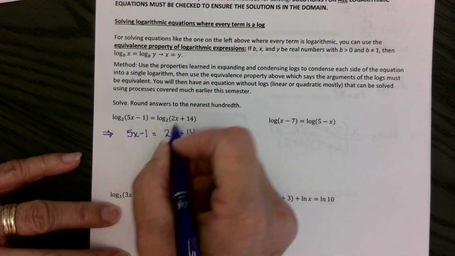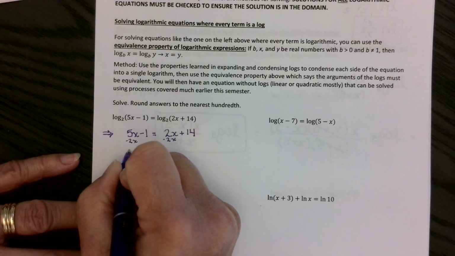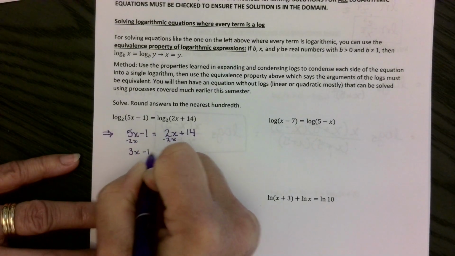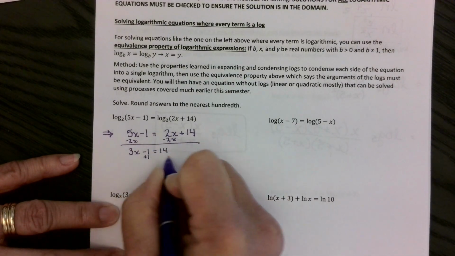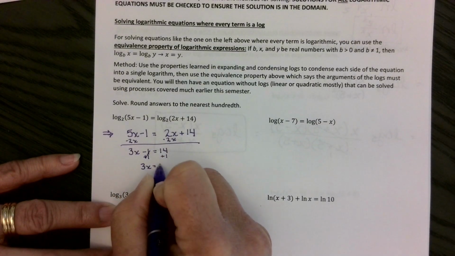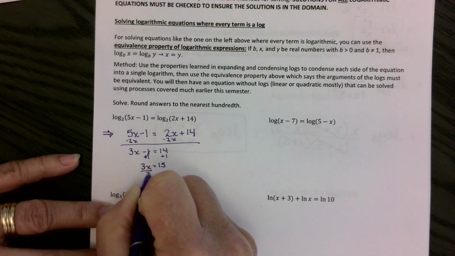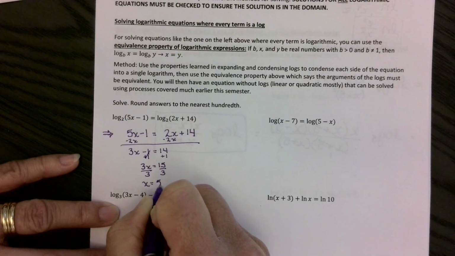All right, so we're going to solve. This is old stuff. Subtract 2x, and we get 3x minus 1 equals 14. We are going to add 1 to both sides, and we get 3x equals 15. Divide by 3, and we get x is equal to 5.